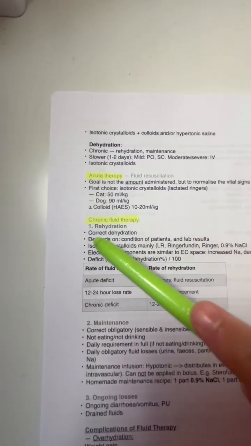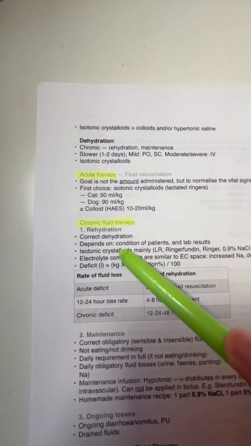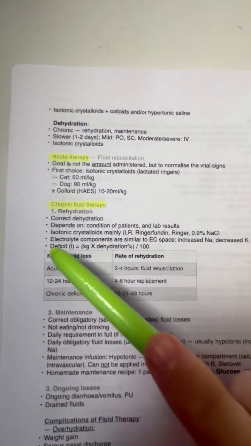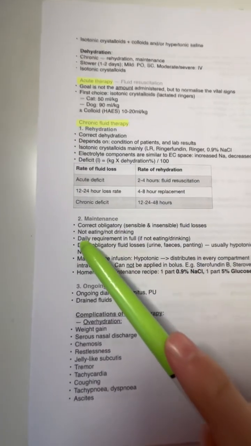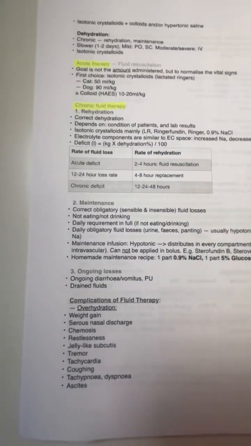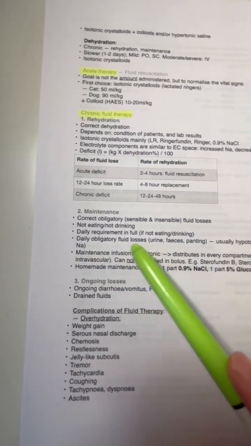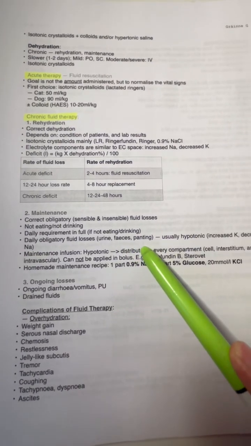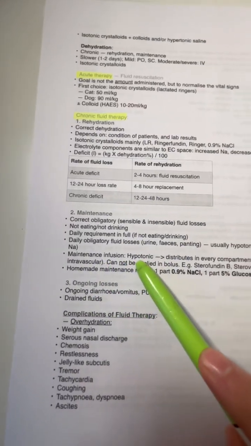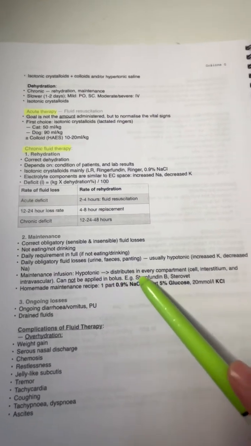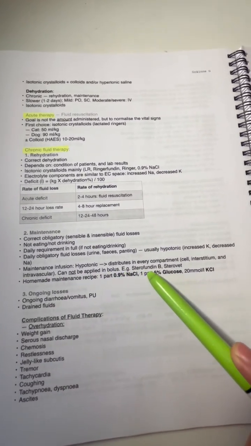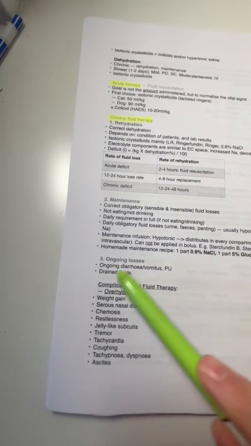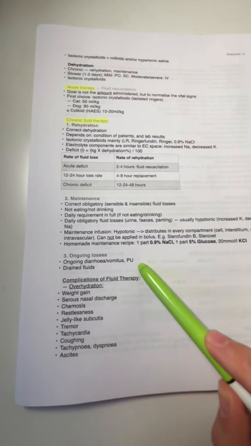In chronic fluid therapy, this is to correct dehydration. It depends on the condition of the patients and the lab results. Isotonic crystalloids are mainly given, such as Ringer's lactate and Ringerfundin. They're mainly given if an animal's not eating or drinking. Or when animals are in cages for a long time, they can have daily fluid losses in the urine, feces, and panting. So for maintenance, you can give a hypotonic solution, as it distributes in every compartment, the cell, the interstitium, and the intravascular. It cannot be applied in bolus, for example, Ringerfundin B. It can also be given in the cases of ongoing diarrhea, vomiting, or polyuria.